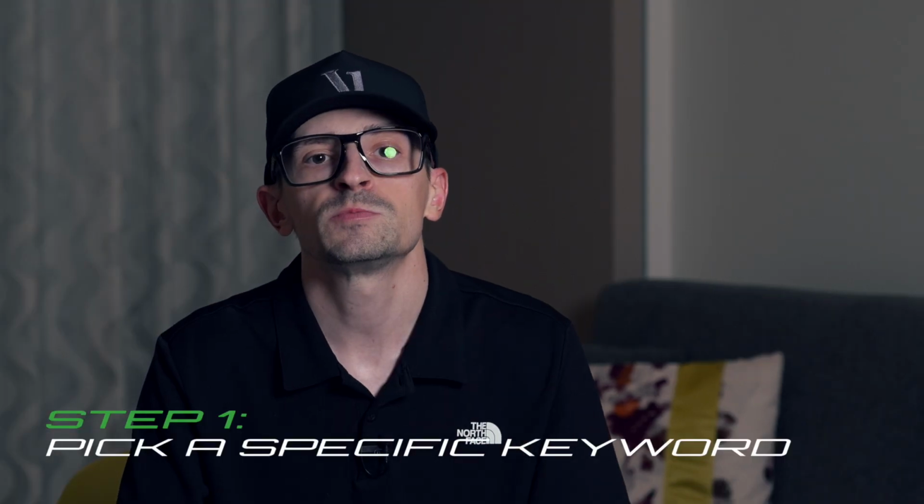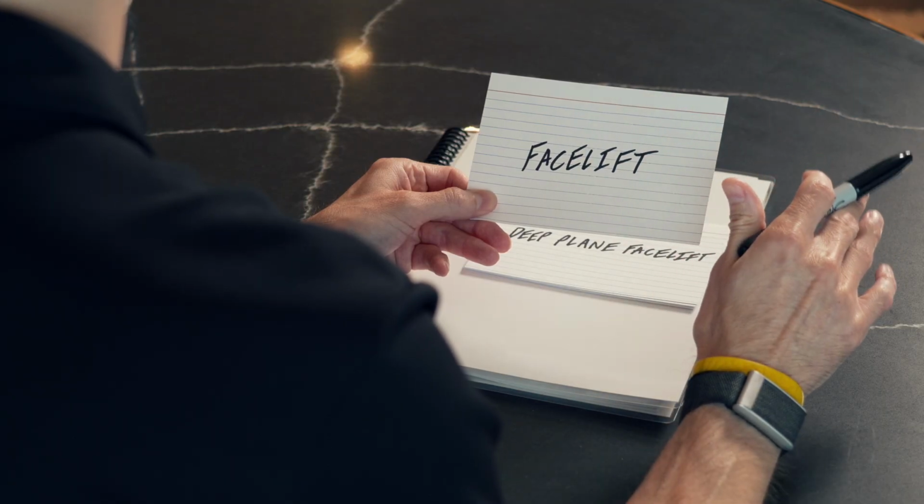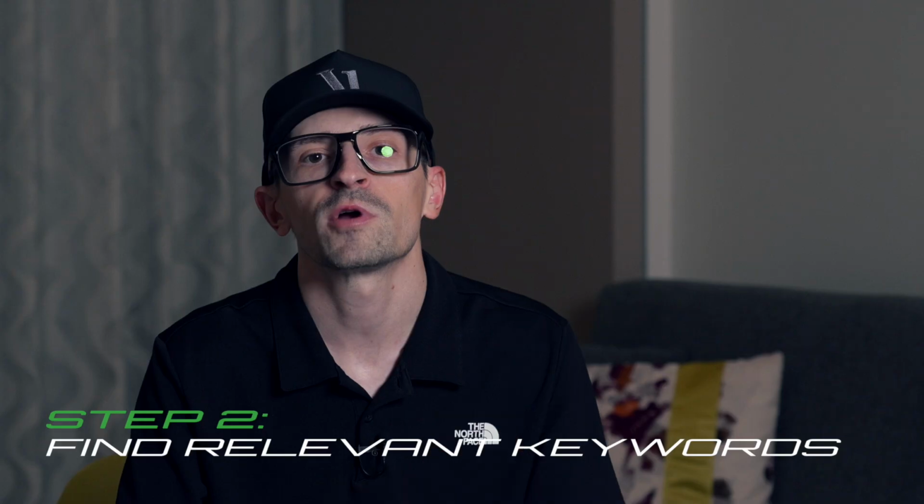Step 1, pick a specific keyword. For this example, I'll use facelift. This is the origin. Think of this as the starting point of the conversation you want to have with your audience.